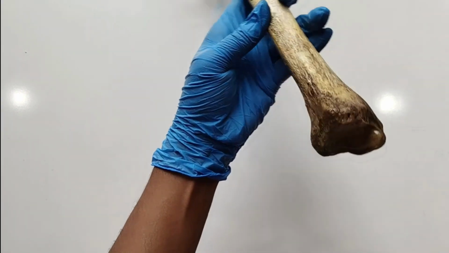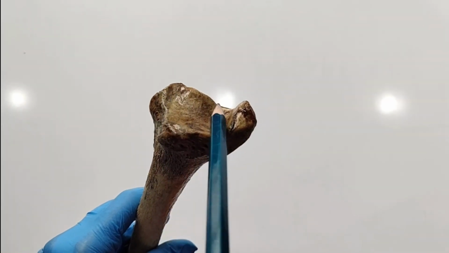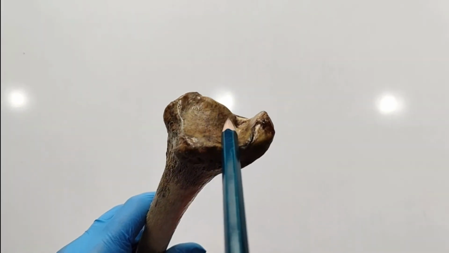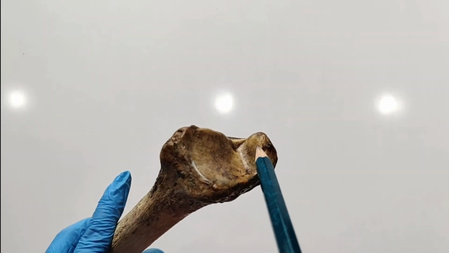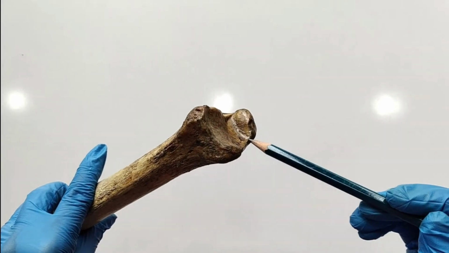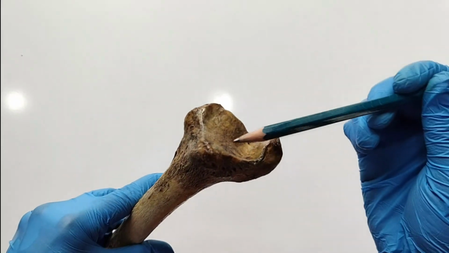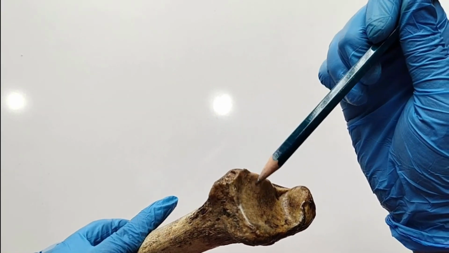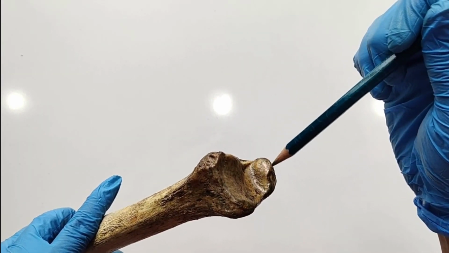Next, let's see the inferior surface. So here is the inferior surface of the lower end of tibia. This surface articulates with the superior surface of the body of talus, and medially it is continuous with the articular surface of the medial malleolus. So remember, this is the comma-shaped articular facet present at the lateral surface of the medial malleolus, and this is the inferior surface of the lower end of tibia. This inferior surface is continuous medially with the articular surface of the medial malleolus.